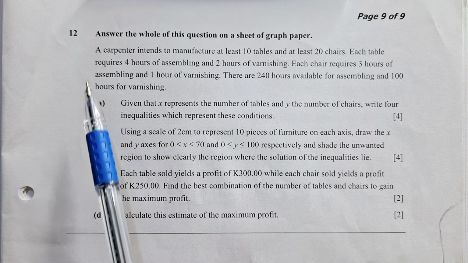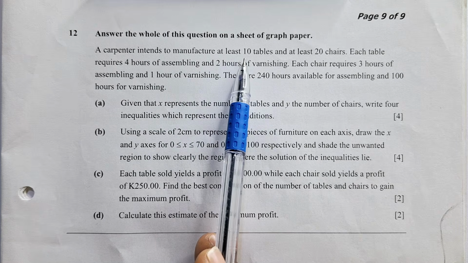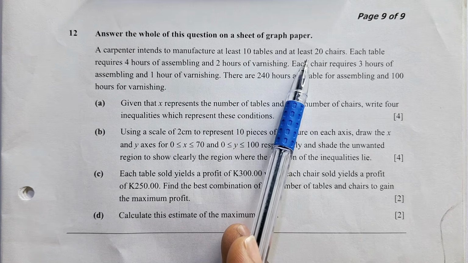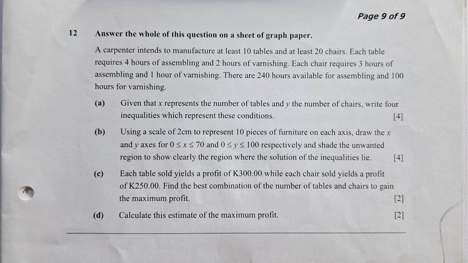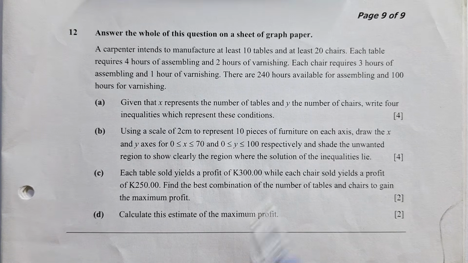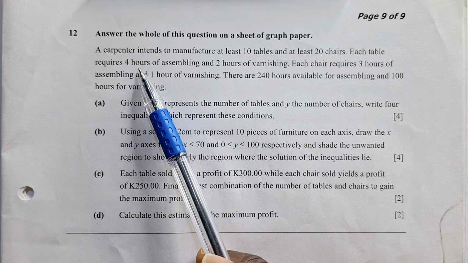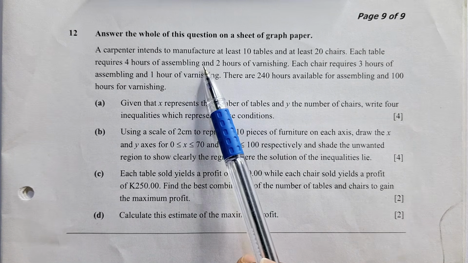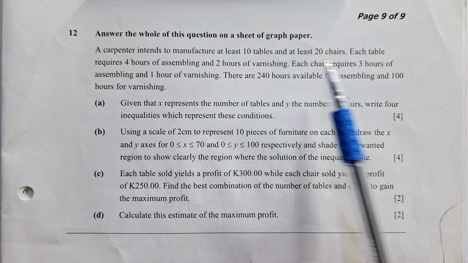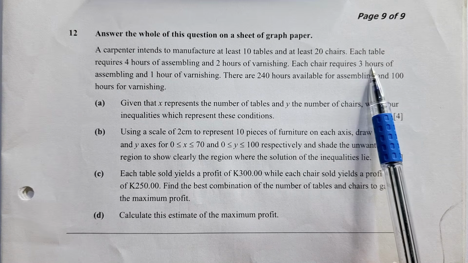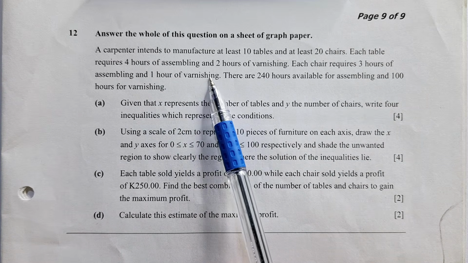So the question reads, a carpenter intends to manufacture at least 10 tables and at least 20 chairs. So we're talking about tables and chairs right here. Okay. So the statement continues. Each table requires 4 hours of assembling and 2 hours of varnishing. So there is assembling and varnishing. Each chair requires 3 hours of assembling and 1 hour of varnishing.